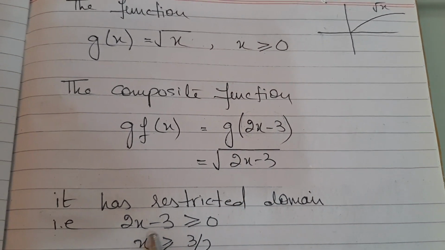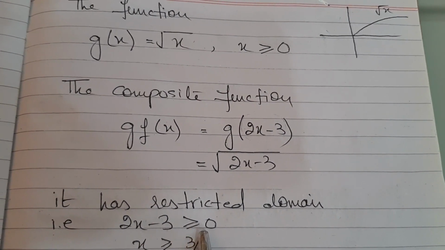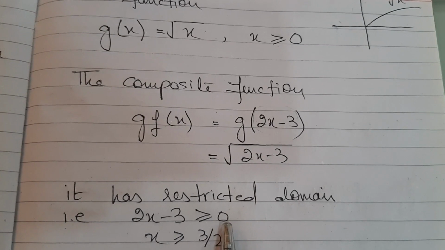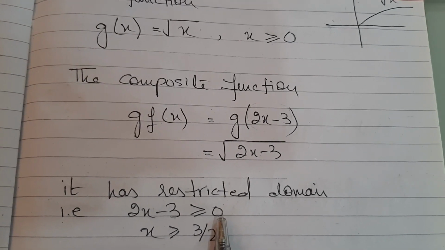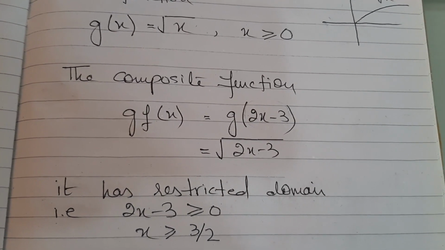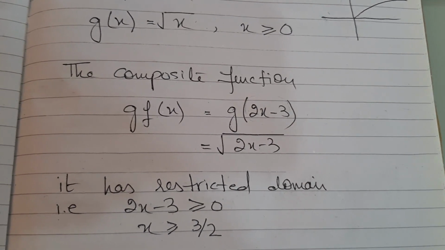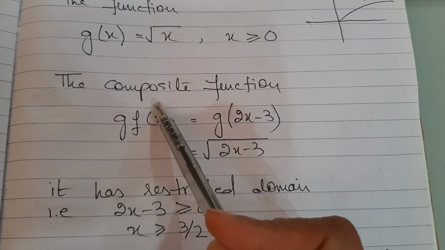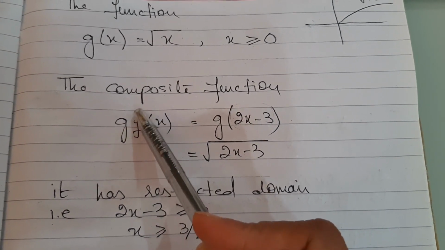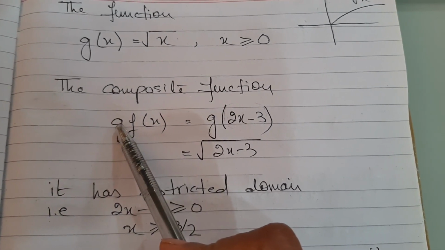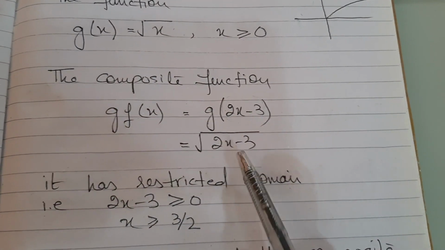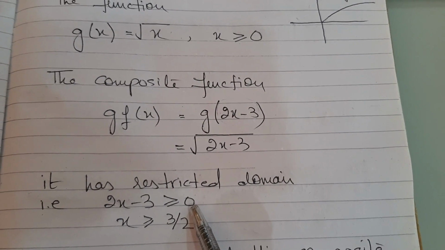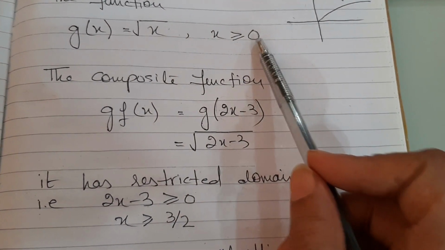What are the values of x which will give me output greater than 0? Because the output of function f is actually the domain of g. Yes or no? This is what we have seen in the previous examples, that for the function f, whatever is the range of f of x will become the domain of this. That's why I have put 2x minus 3 greater than 0, because I want this result.